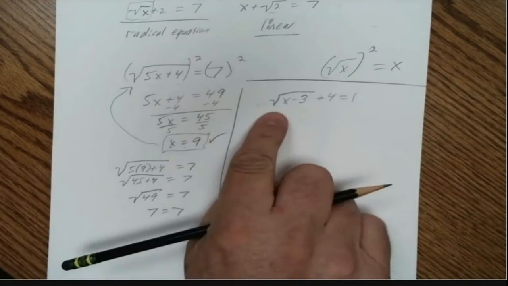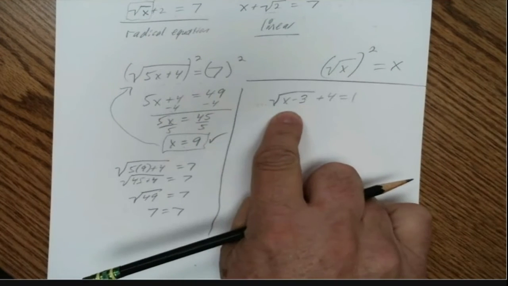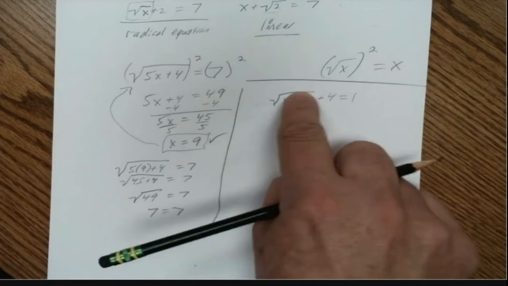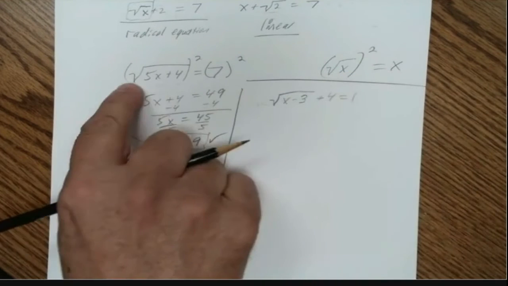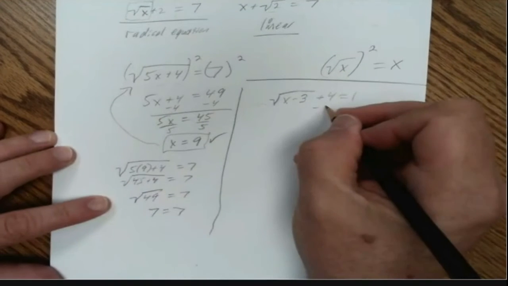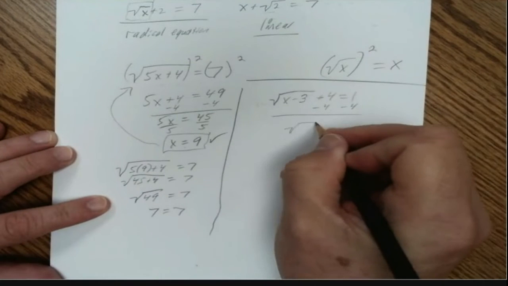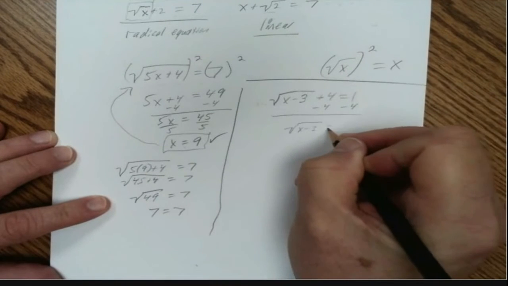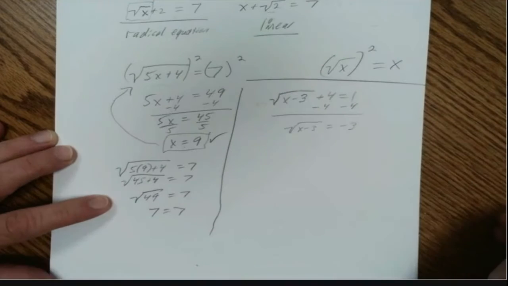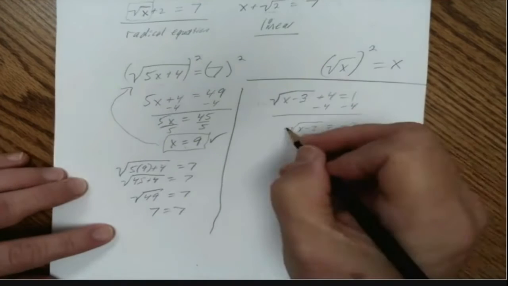Okay, we know we're going to have to square both sides, but we don't want to do that until we have only the radical on that side, only the radical. We got something extra. We need to move it to the other side first. So now we have the square root of X minus 3 equals negative 3. Now we can square both sides.